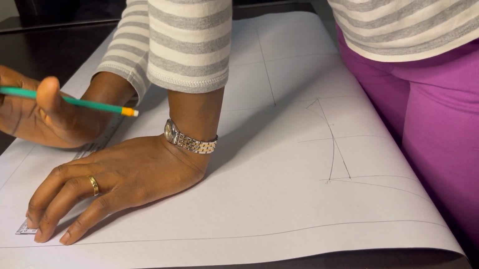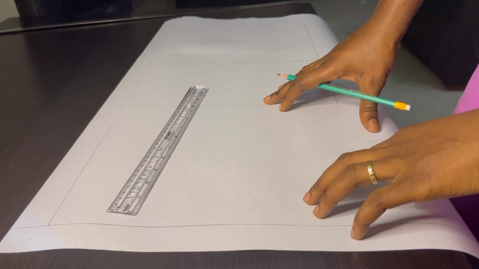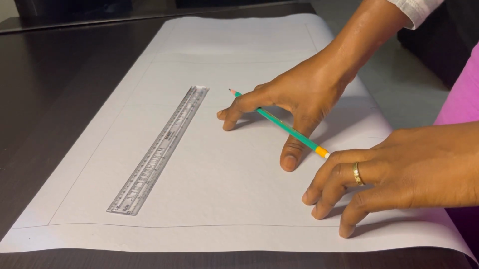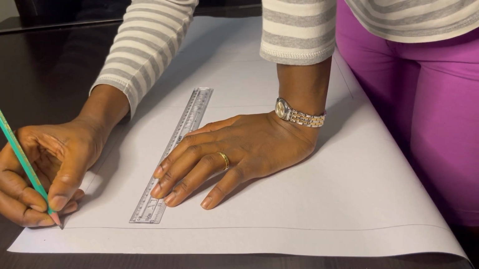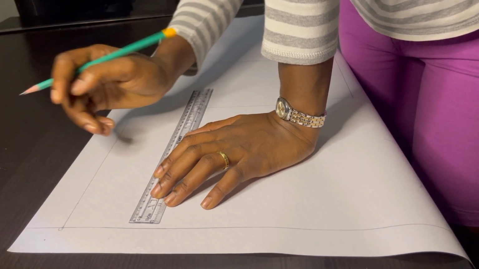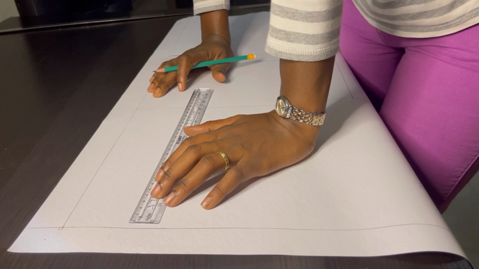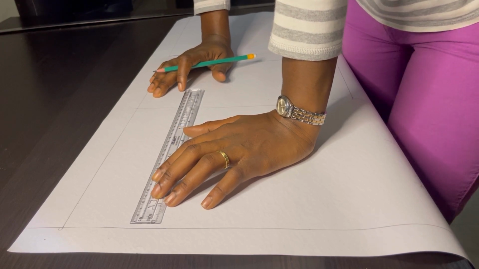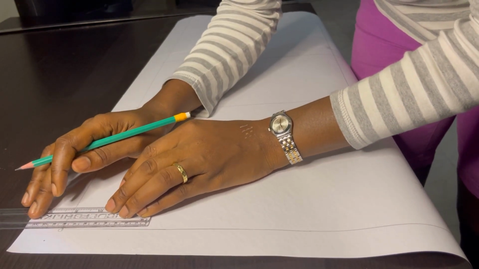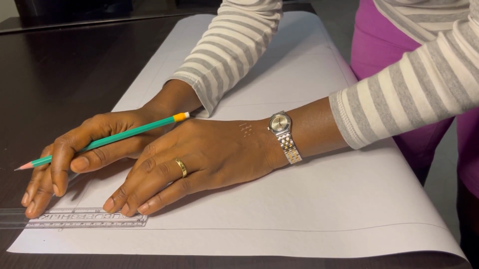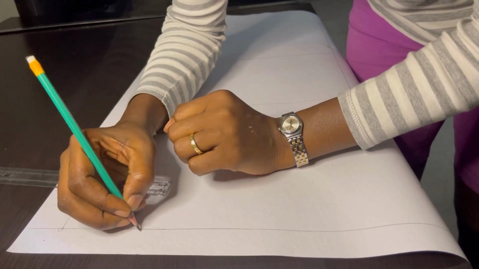So here at the front, the point O is at the edge of the paper. So here is the point O. And now you point out the same neck width that you used for the back, for the front. So I pointed out 7.5. My back NP is 7.5. You use the same for the front, and you label NP.